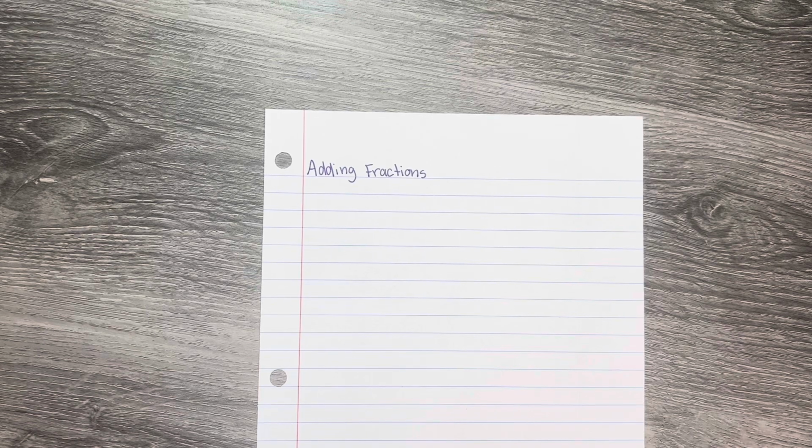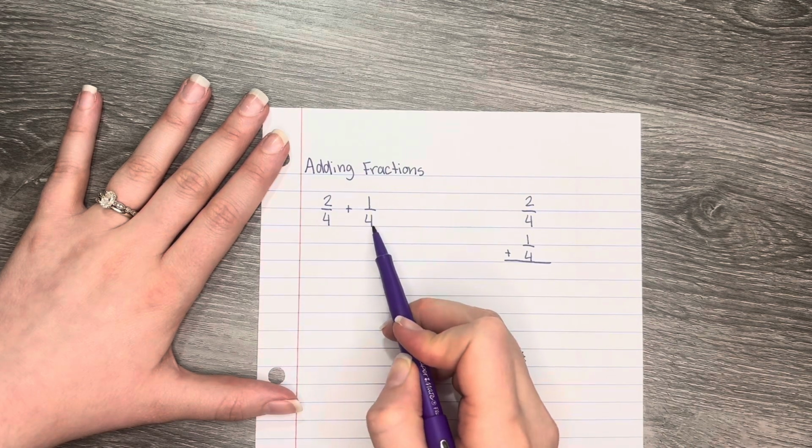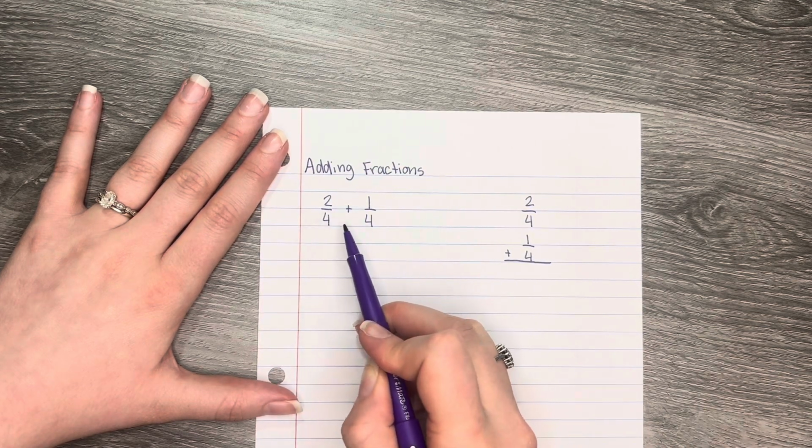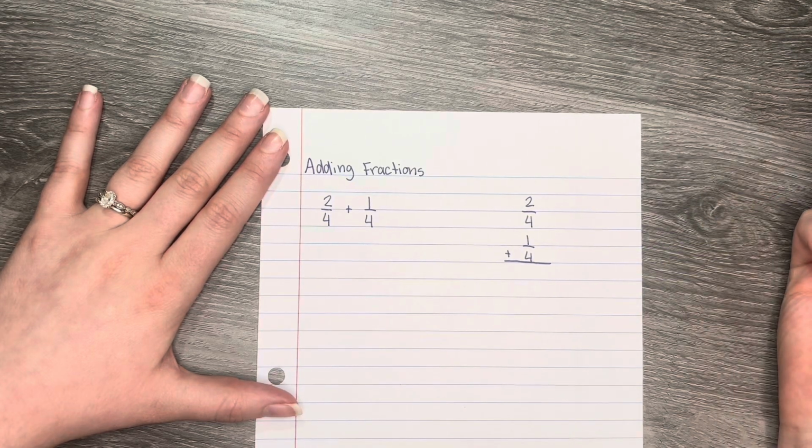In this video, we are going to practice adding fractions. Here I have written the problem 2/4 plus 1/4. Here I have written it horizontally and here vertically. Nothing changes about the process of our adding.